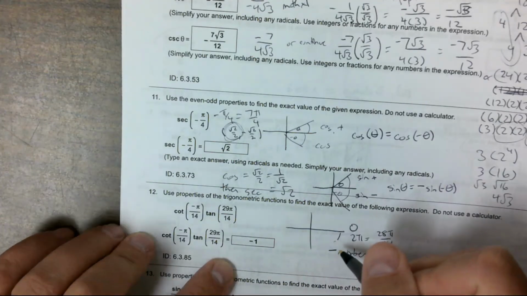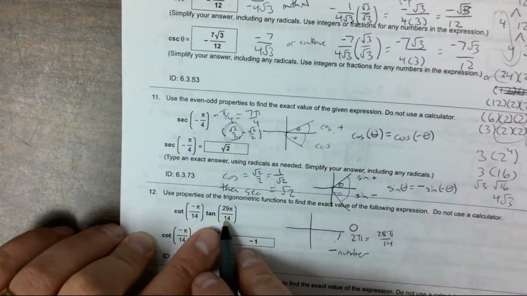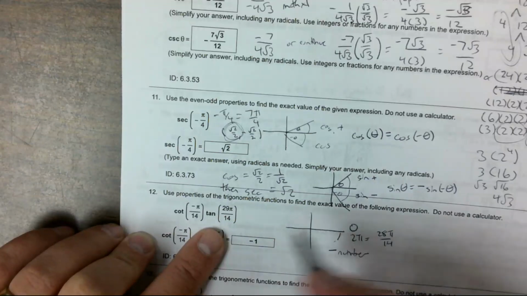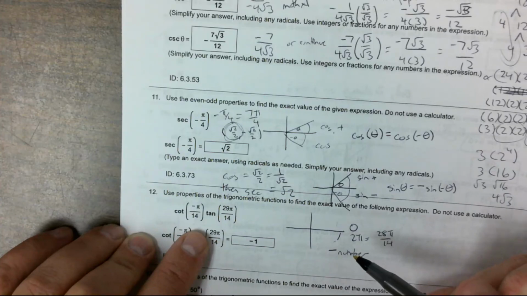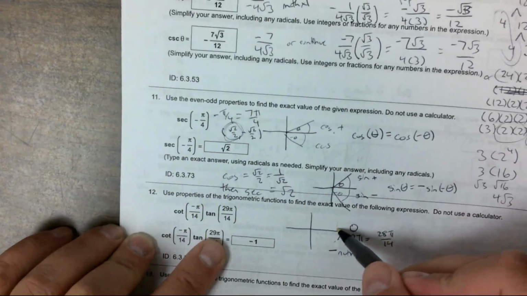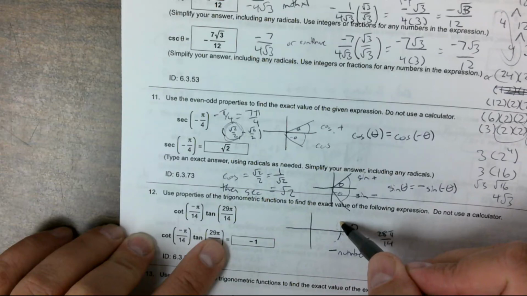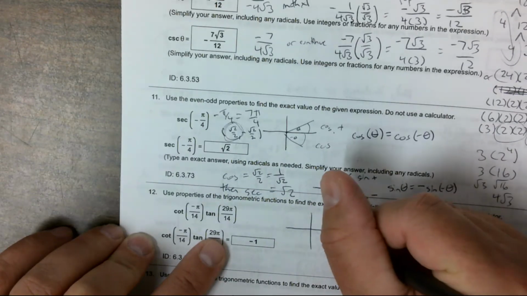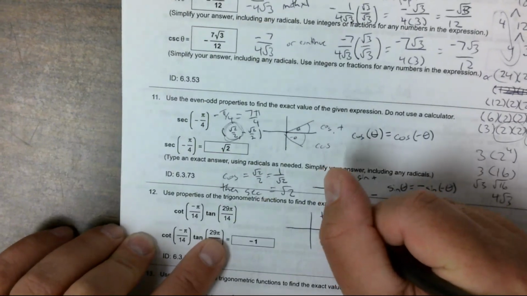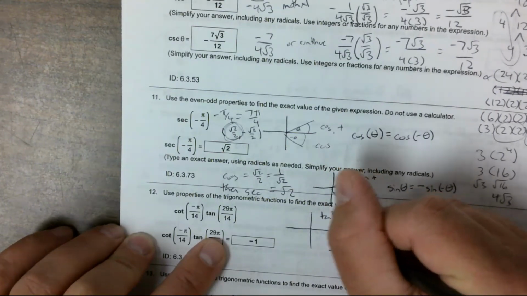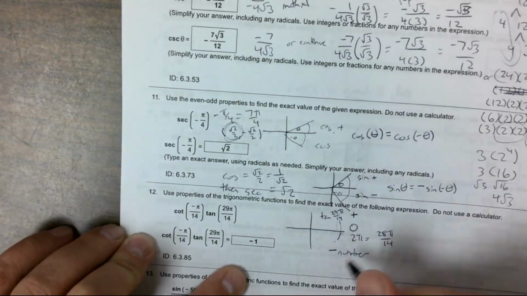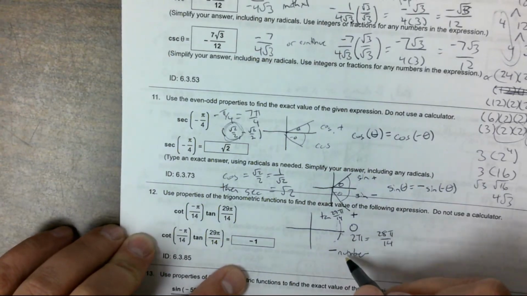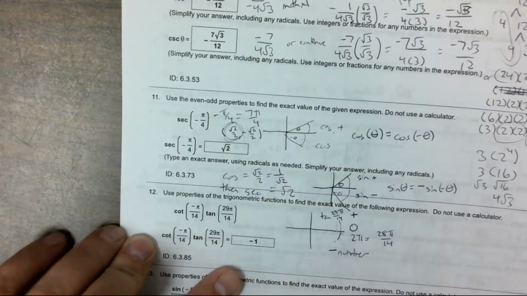And positive tan of 29 fourteenths would be in, okay, 29 fourteenths, all the way around and then a little bit up. So tan of 29 pi over 14 would be a positive number. And then you're saying like a positive times a negative. And so we're getting negative 1. There's probably a better way.